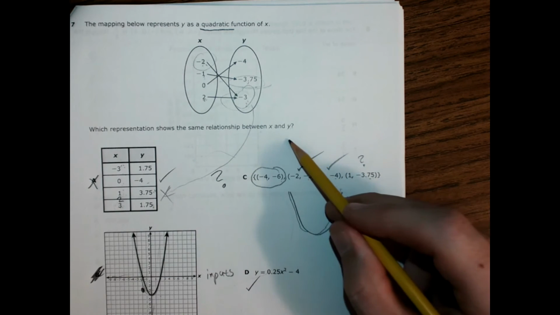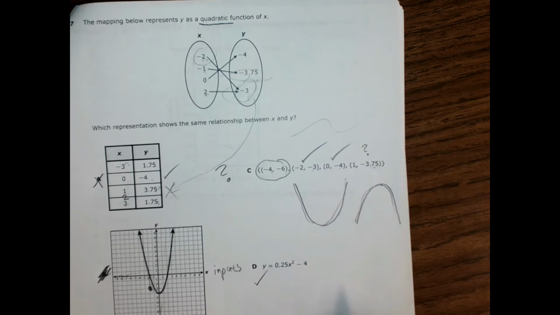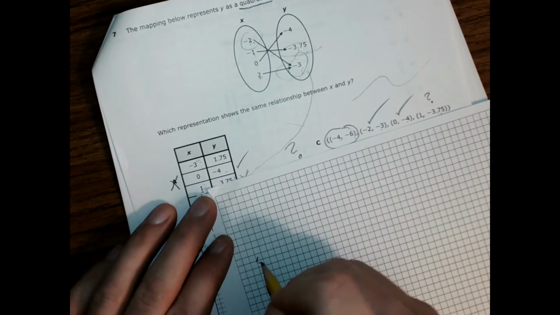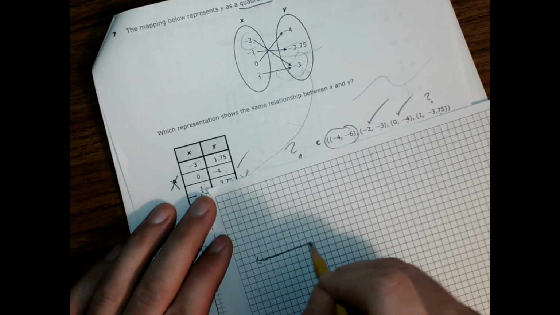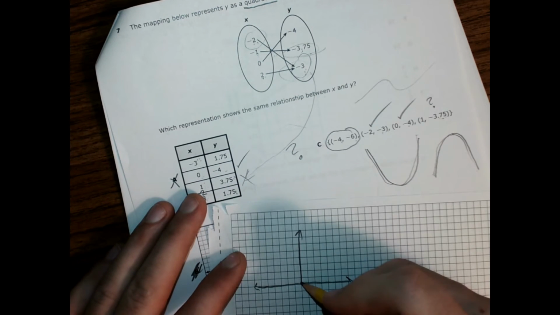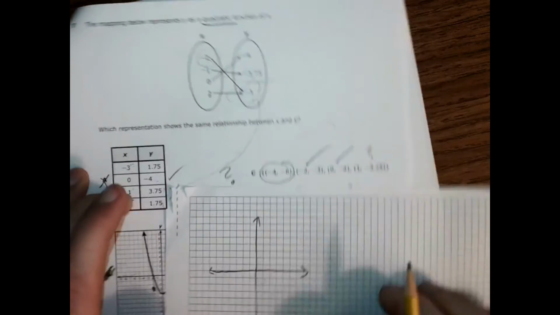So this shape, these points, let's go ahead and plot those to really show why C cannot be correct. Here's my graph paper provided to me by the state of Texas. Let's make good use of it. This is another strategy you can always use. Sketch a graph or draw a picture.